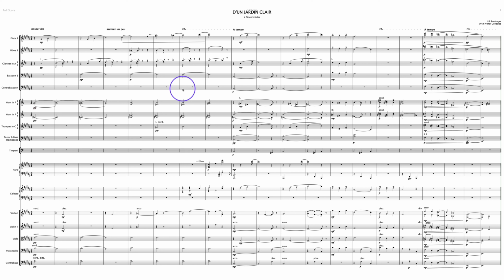Right here at the beginning, I really like what you're doing, like with the solo flute, bum bum, and then you supply the other melody note with the second clarinet. That's really, really lovely.